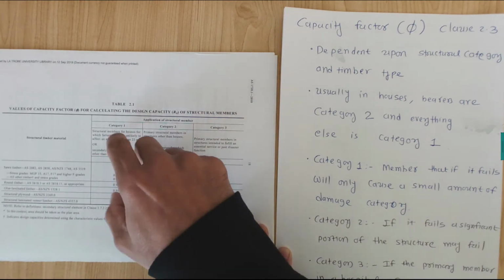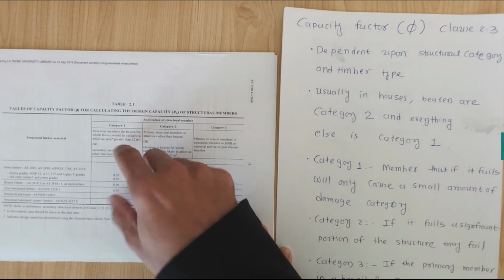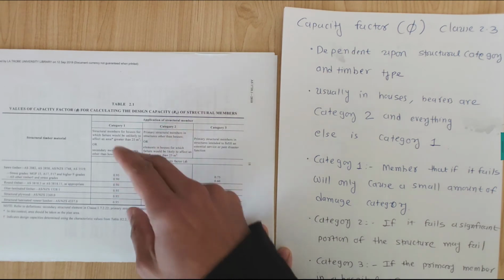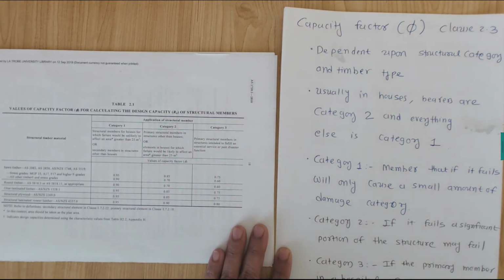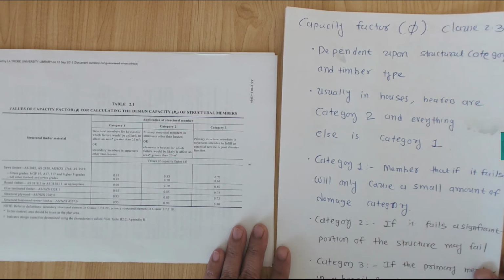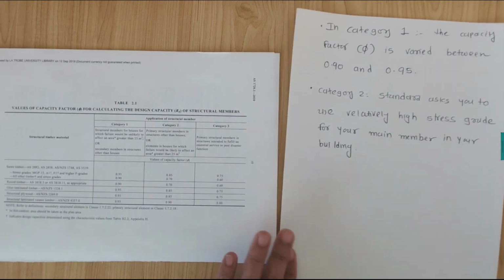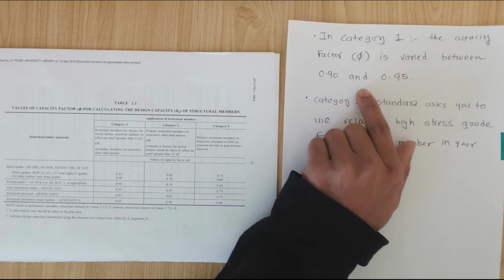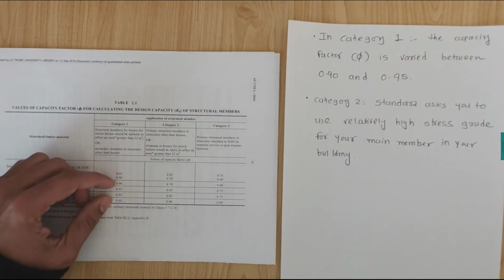In this category, when your member fails, your structure would not significantly fail, so the standard allows small reductions. There are some notes I'd like to discuss here. In category 1, the primary reduction factor varies between 0.95 and 0.90, as you can see here.